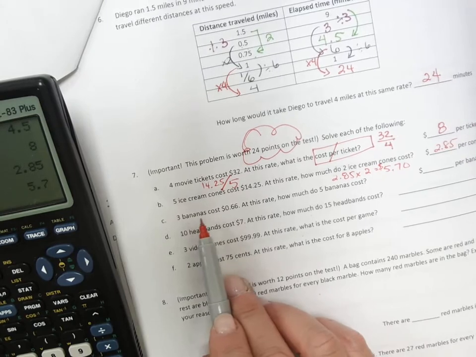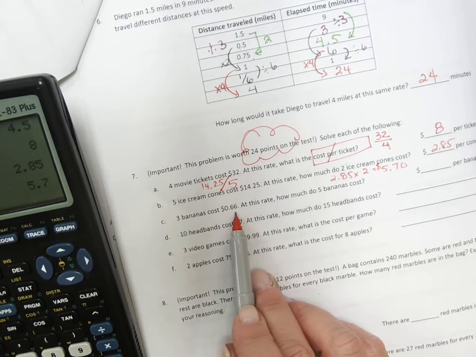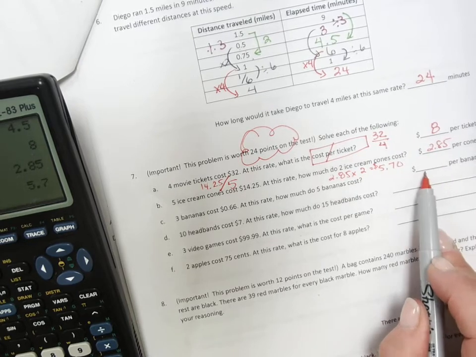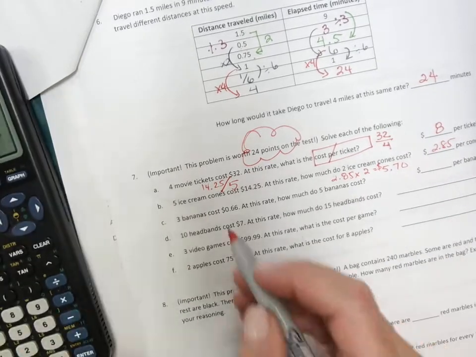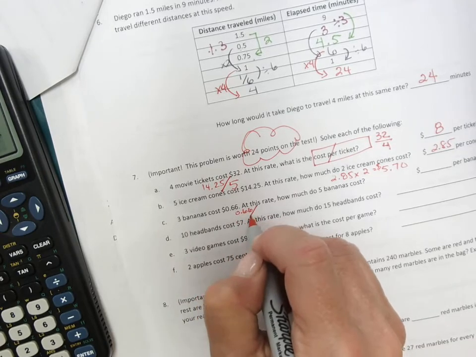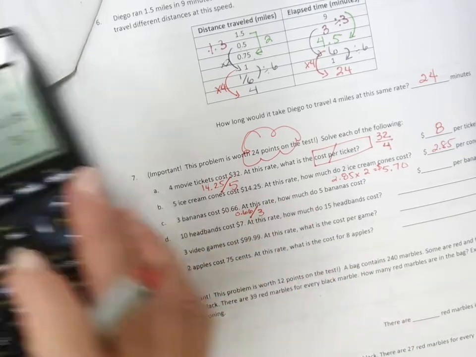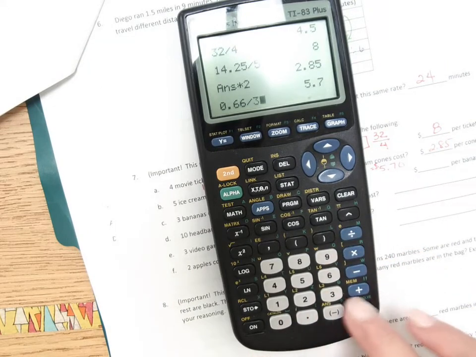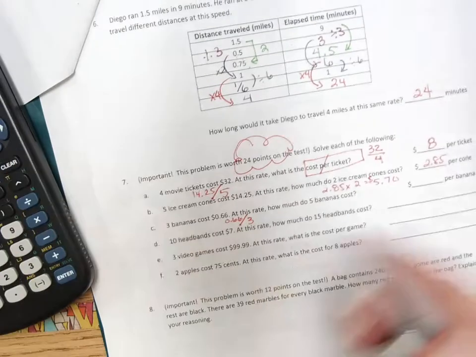3 bananas cost 66 cents. What is the cost per banana? So cost per banana. 66, the cost per banana. So I'm going to divide. Each banana cost me 22 cents.